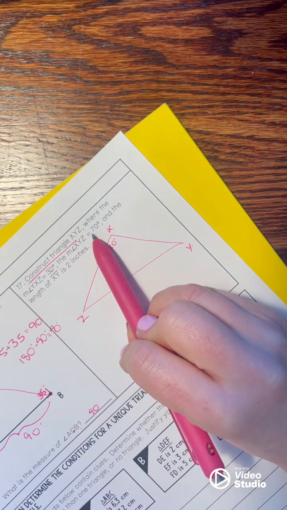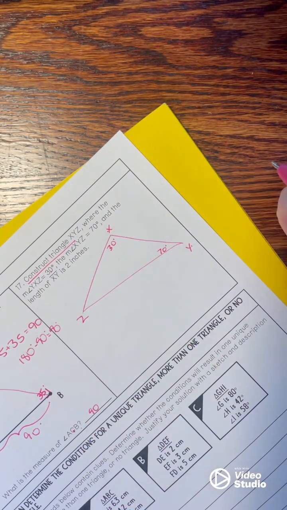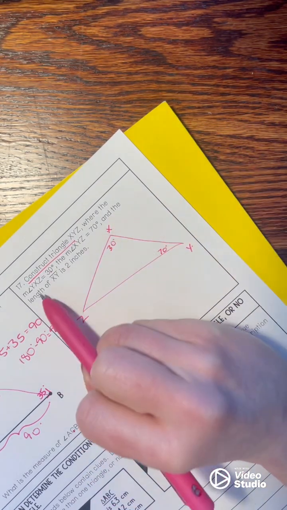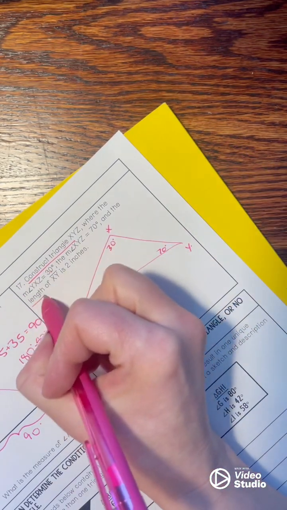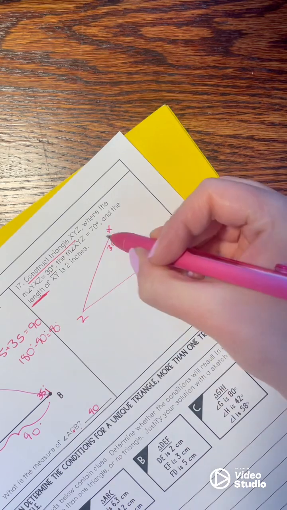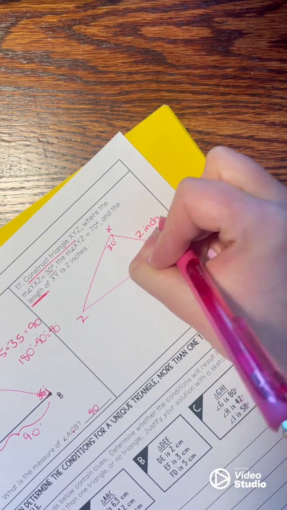XYZ is 70 degrees. So XYZ is 70 degrees. Just plugging in what we know. And the length of XY is 2 inches. So length, this is your keyword right here. Length of XY is 2 inches.